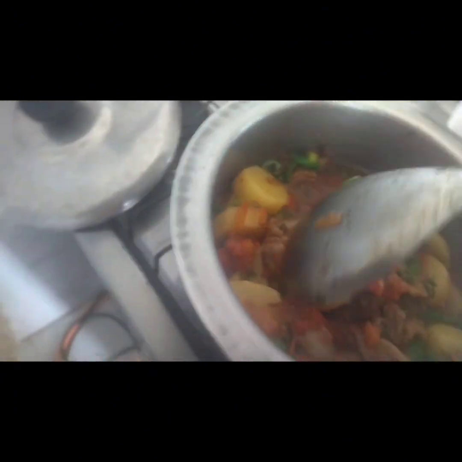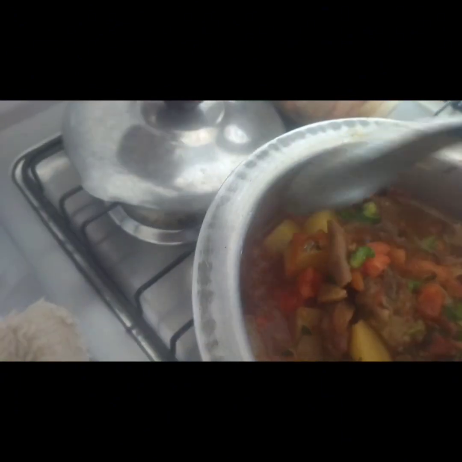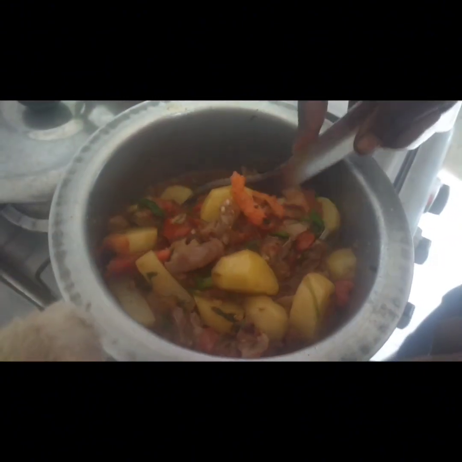My hoho. Just comment below and tell me what you call it. I can't remember. So that's my stew. It's turning out well, the way I wanted it to turn. As you can see, everything is turning.